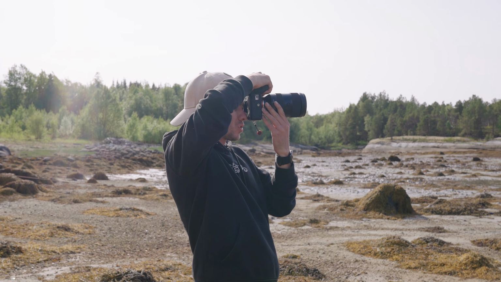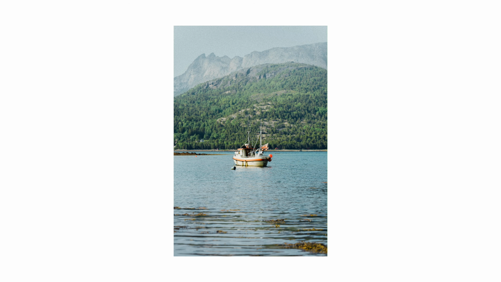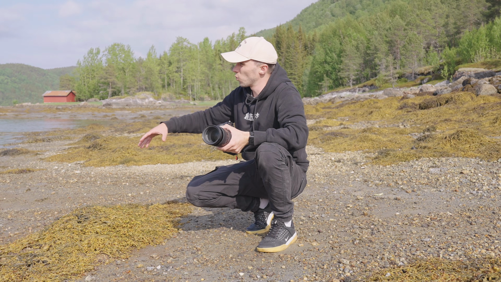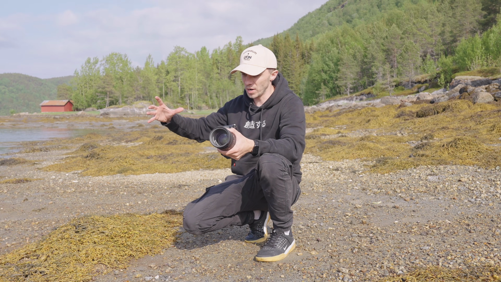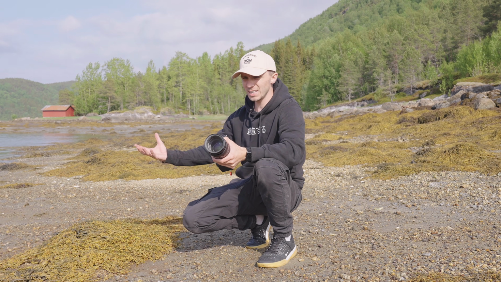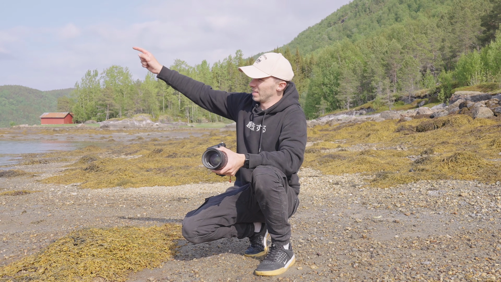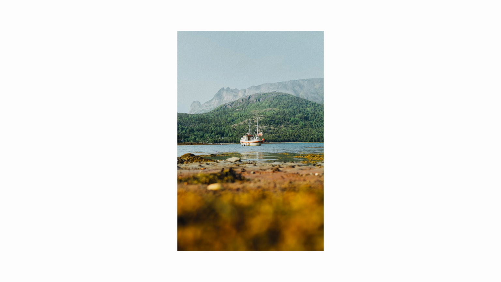I think 35 is too wide, 50 is a nice medium. I've crouched down because I want to use some of this seaweed in the foreground, so that the boat, the subject, is in the middle of the frame, and then you've got something leading towards it. It's not a leading line, but you've got something that's out of focus and then out of focus in the background. So it just gives more definition on the subject.